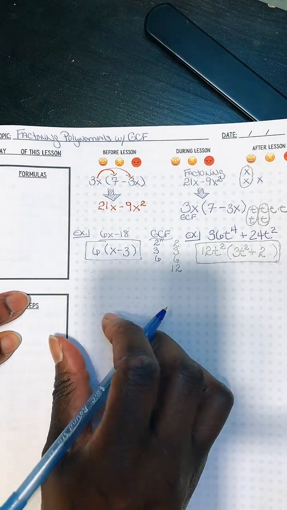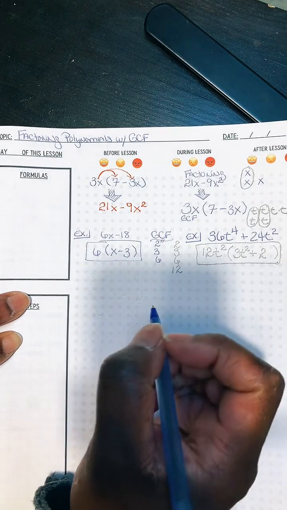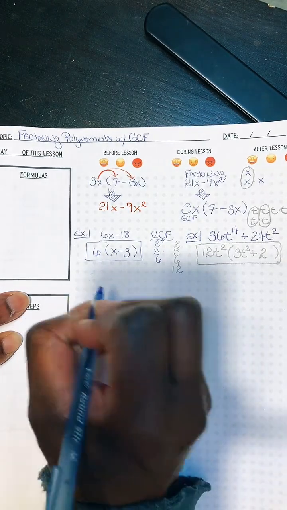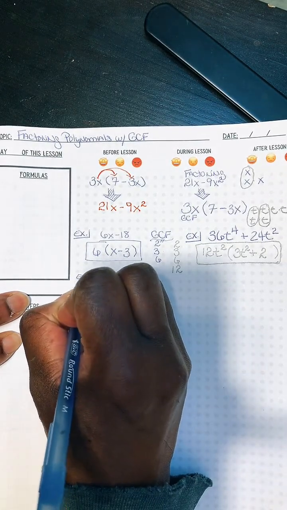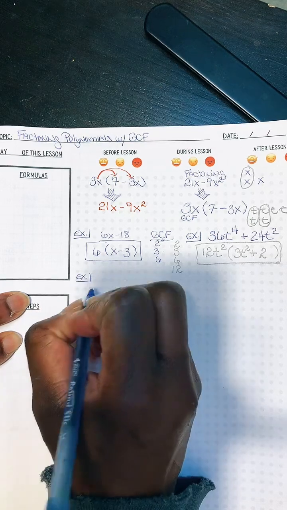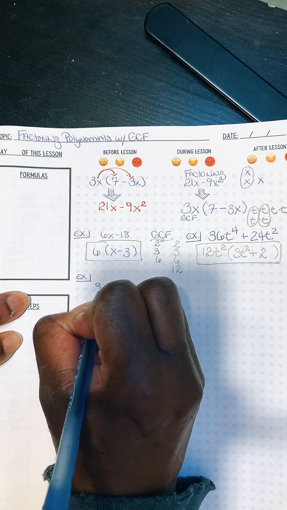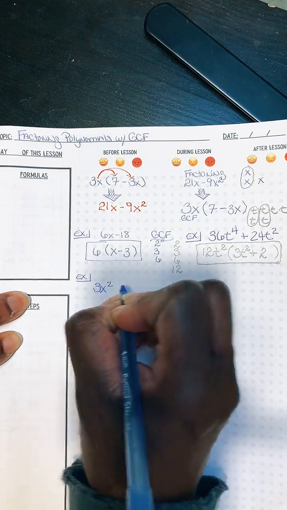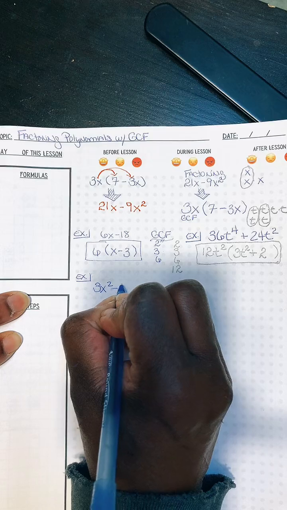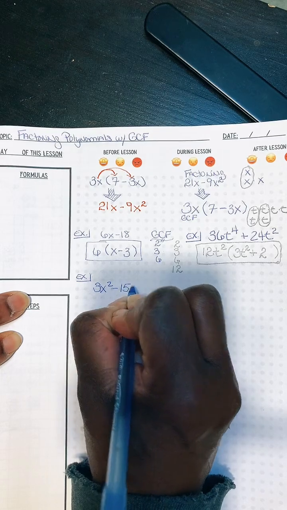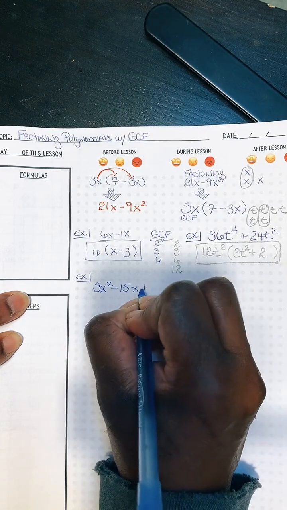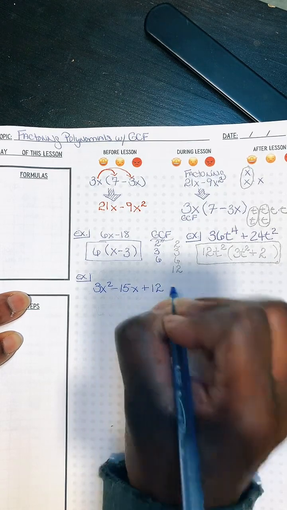All right. So let's try this. Let's go with, so we have 3x squared minus 15x plus 12.